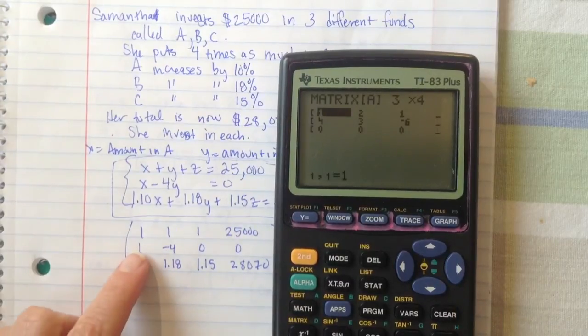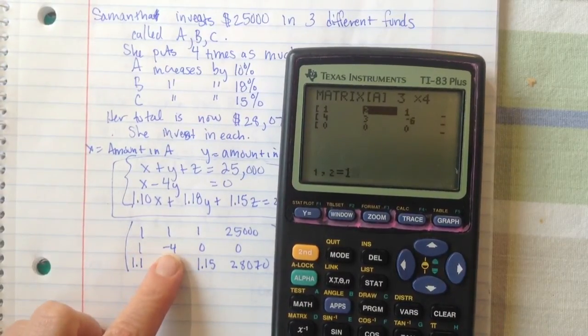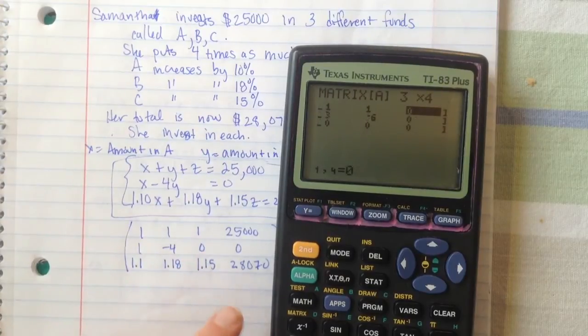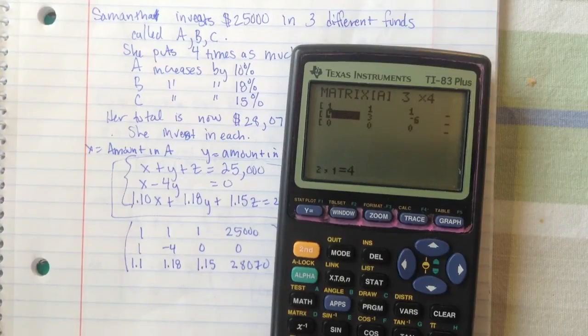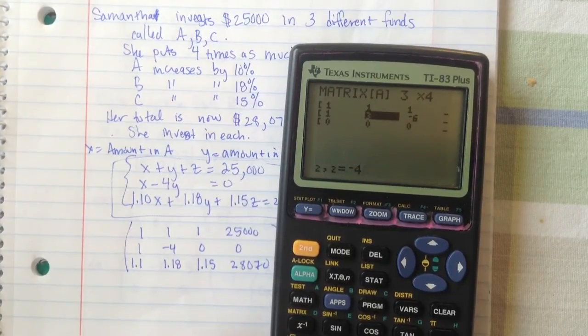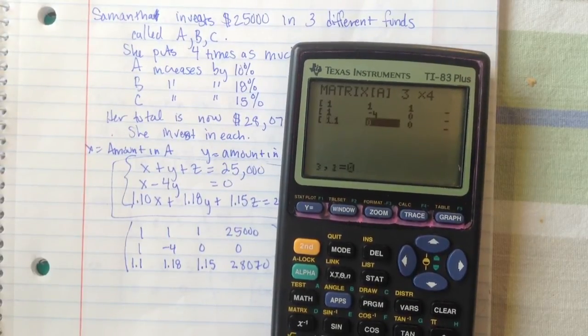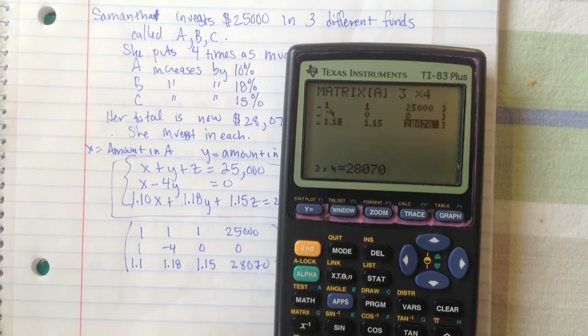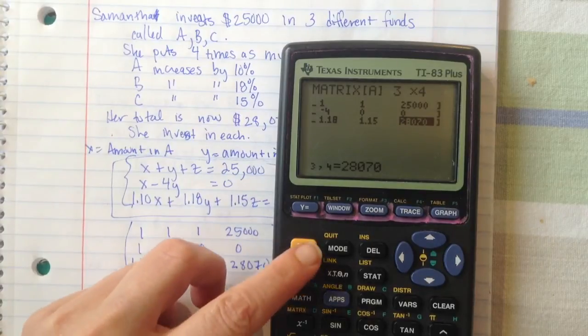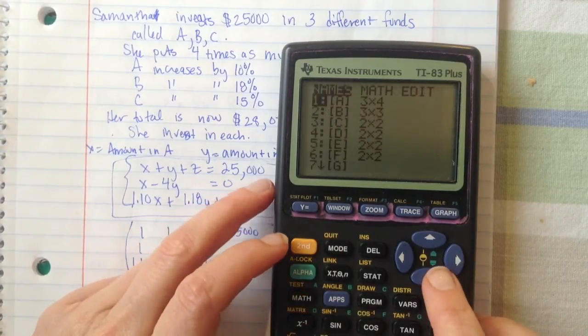Then I enter 1, 1, 1, 25,000, 1, -4, 0, 0, and 1.1, 1.18, 1.15, 28070. So there's my matrix put in there, and now I want to get the RREF for it.